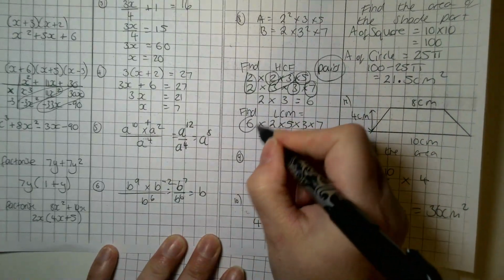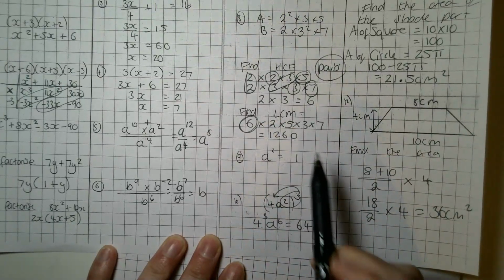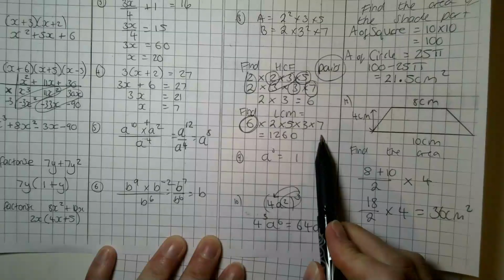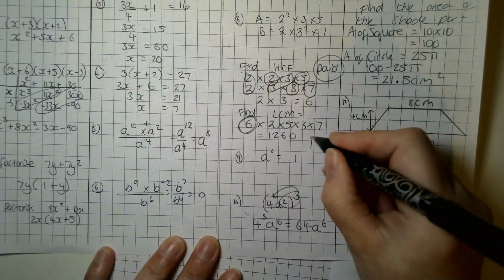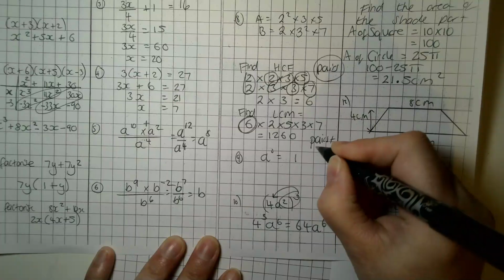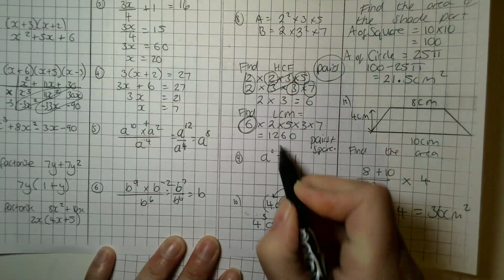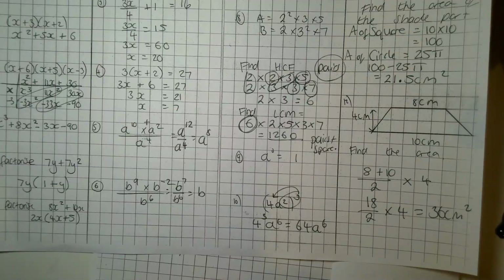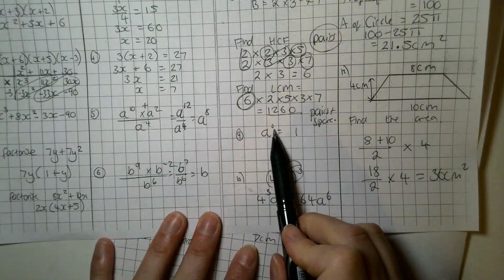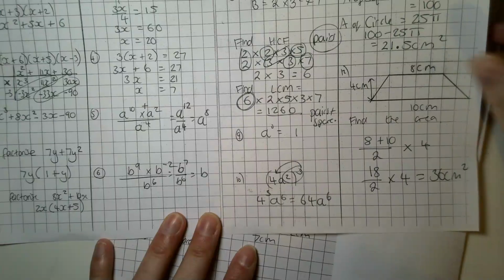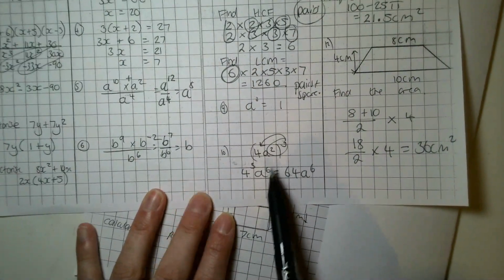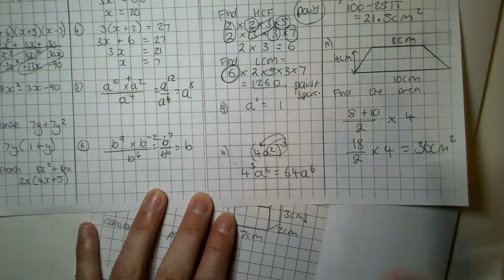Lowest common multiple is where you get the highest common factor and then you times it by all your spares. So we're going to call that pairs times spares. And I get an answer of 1,260. A to the power 0, anything to the power 0 is 1. Expanding out your indices, 64 a to the power 6.